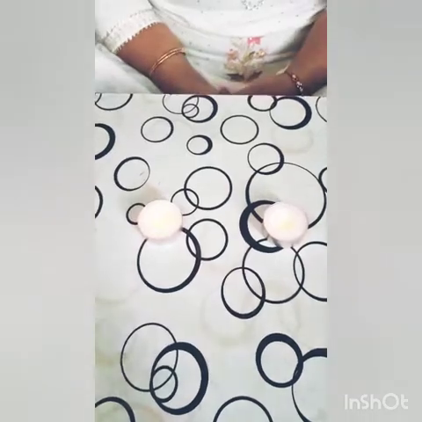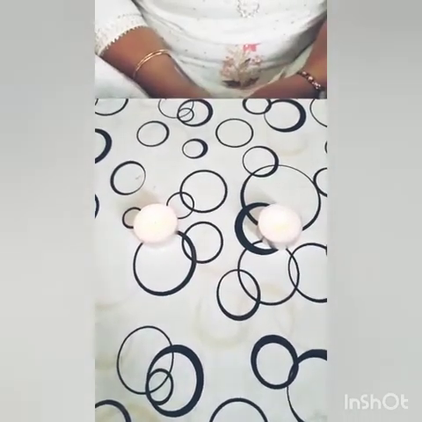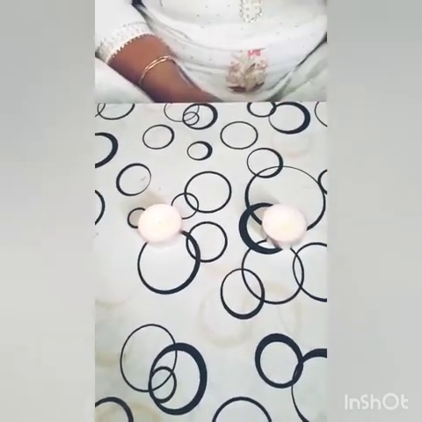See children, how these 2 candles are burning so brightly. Yes. Now I am going to do one thing in this.